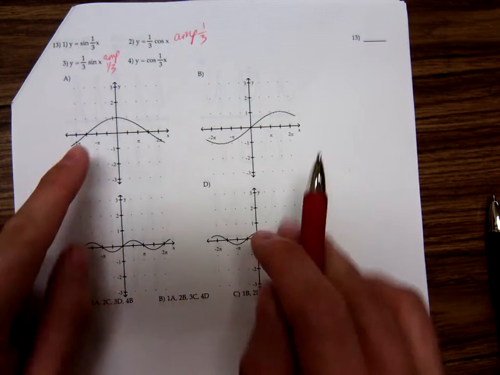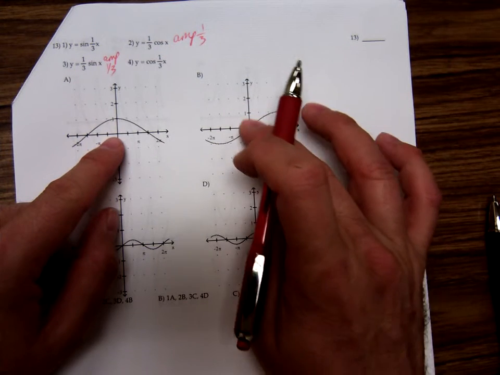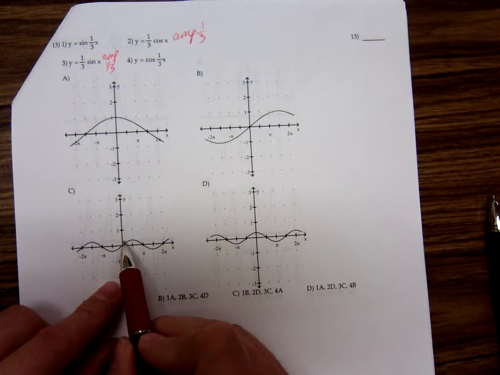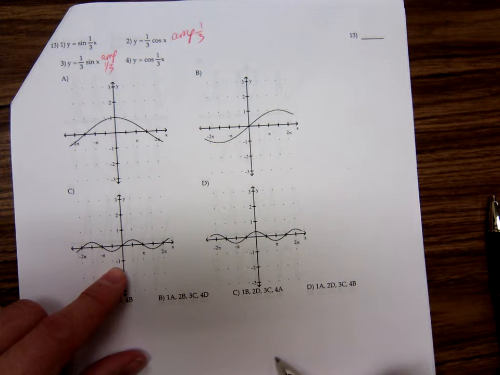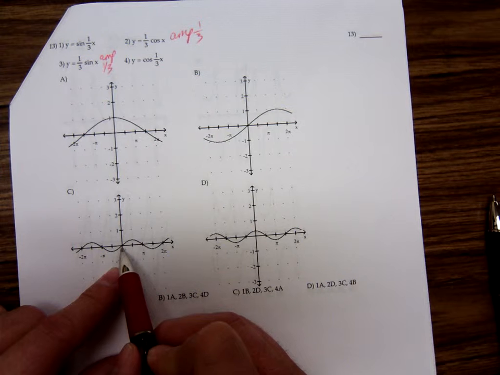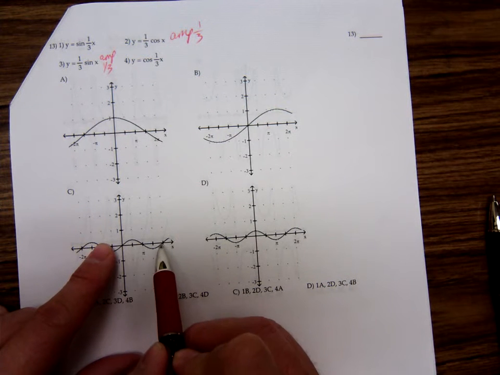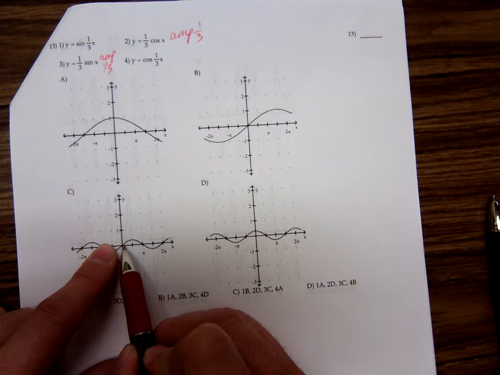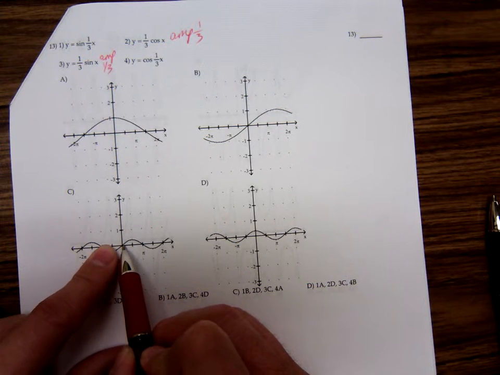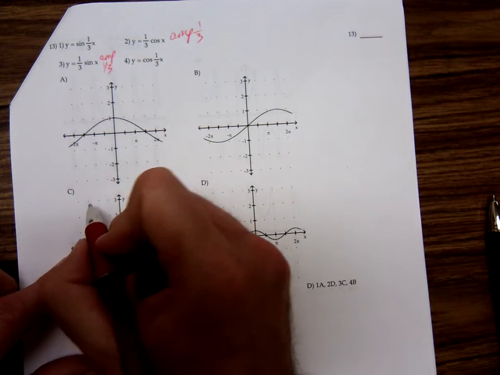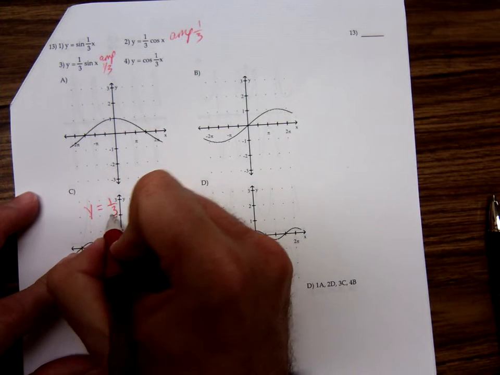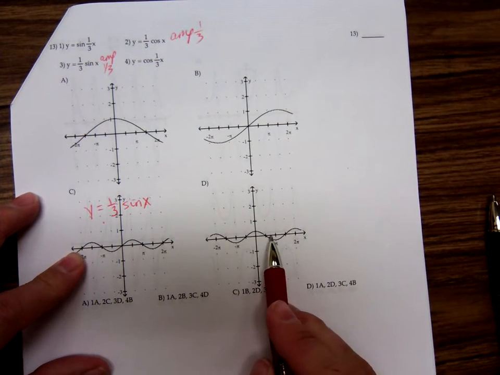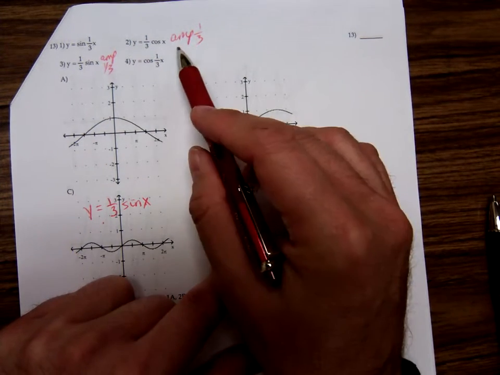These two look like they're bouncing between -1 and 1. These are the ones that are bouncing between 1/3 and -1/3. So let's see, this one here, looking at 0 to 2 pi, you'll notice it's starting down here at the origin. So is that sine or cosine? That's sine. So C is 1/3 sine x, and D is the 1/3 cosine x.